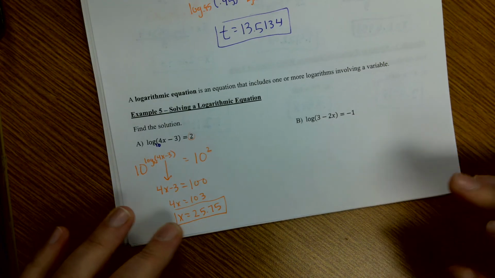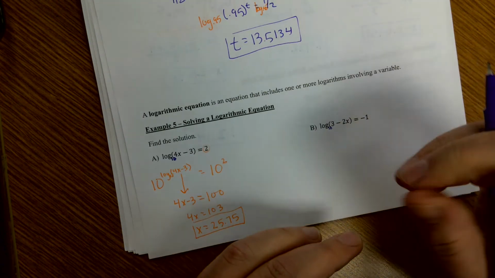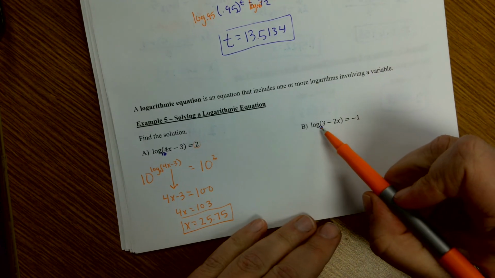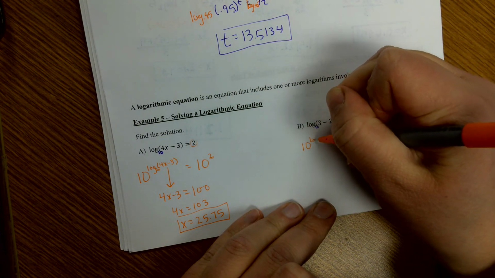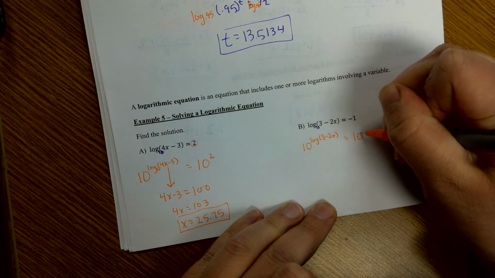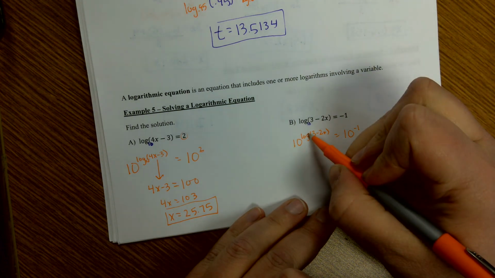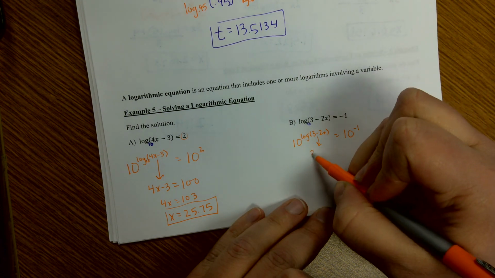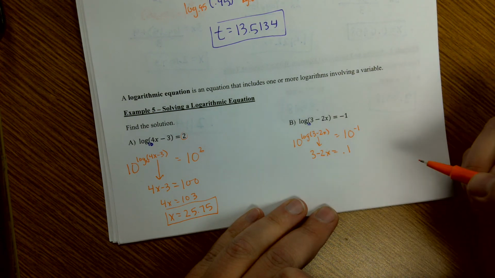Again, you're doing the inverse. So looking here, my base here is 10. So the inverse of log base 10 is exponential base 10. So taking the whole equation and making the whole equation into an exponent, these two cancel each other out, leaving you with 3 minus 2x. 10 to the negative 1 is 0.1.